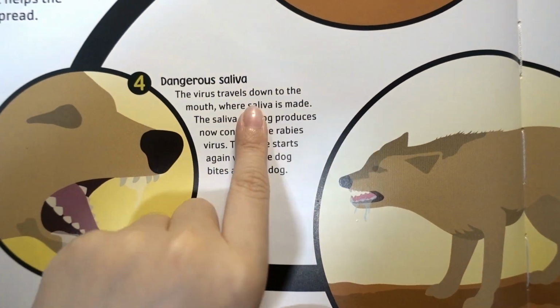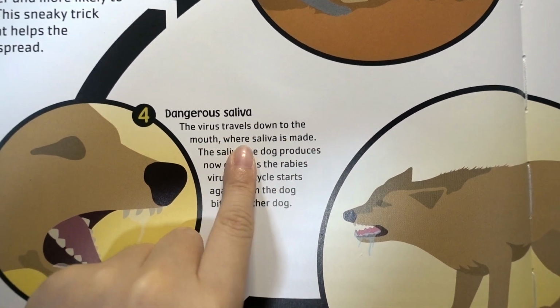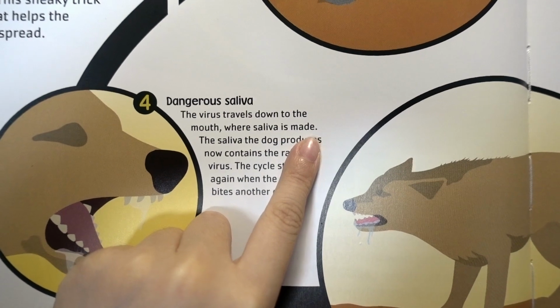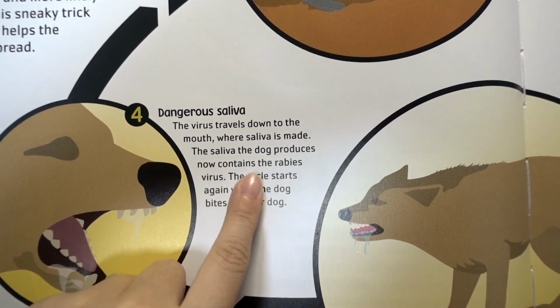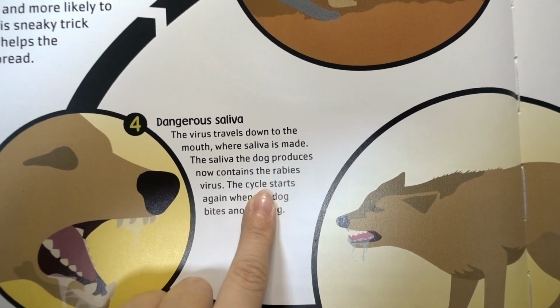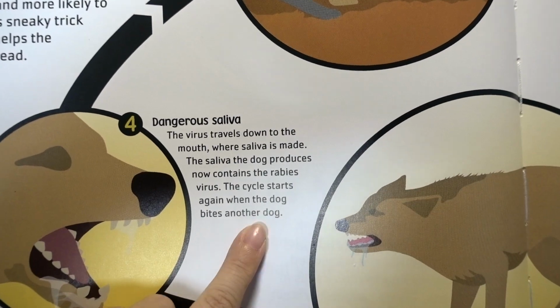Dangerous saliva. The virus travels down to the mouth where saliva is made. The saliva the dog produces now contains the rabies virus. The cycle starts again when the dog bites another dog.